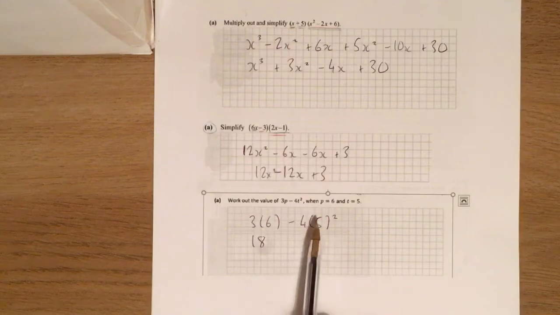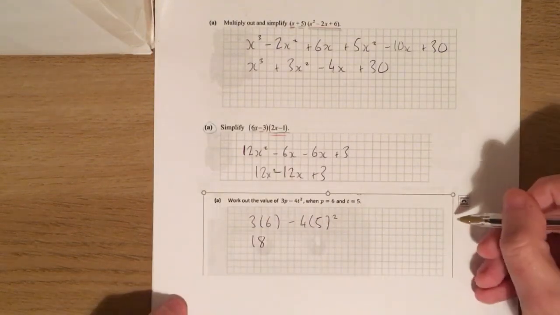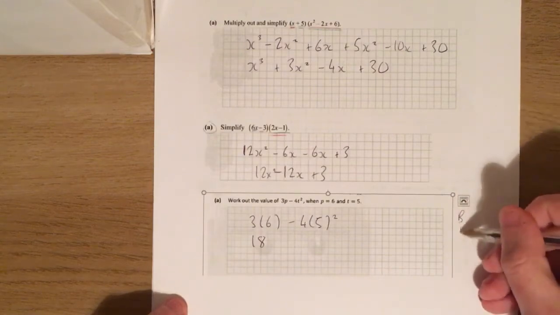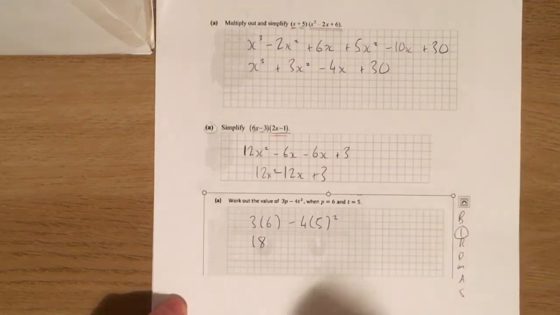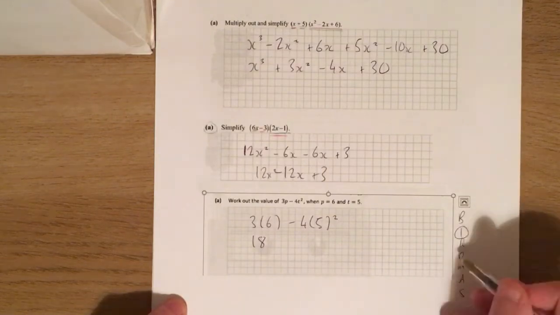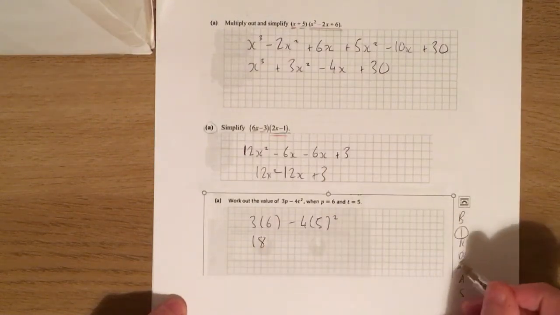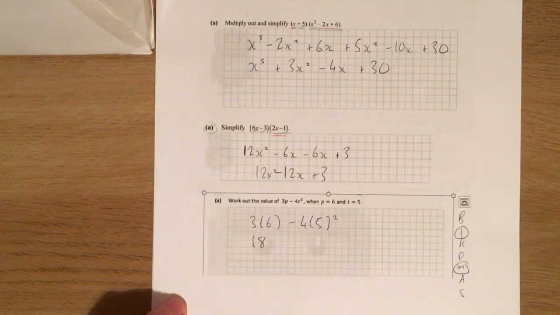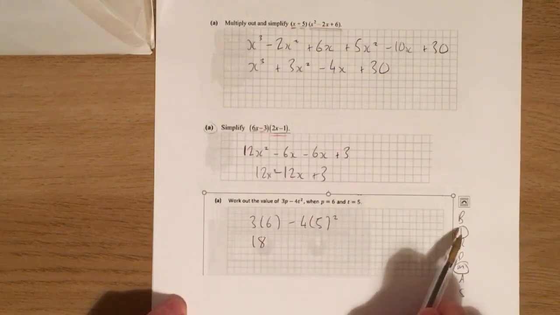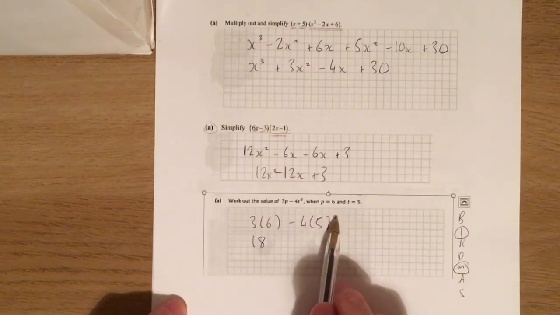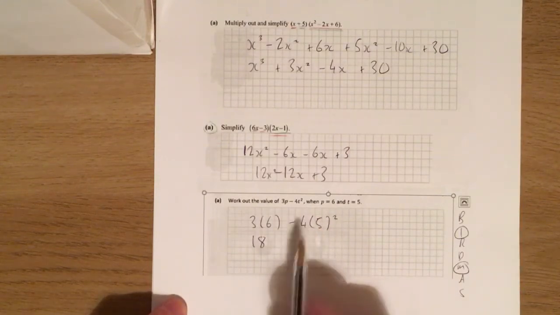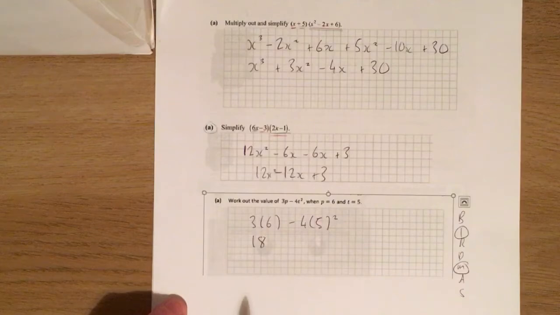All right. If you remember your order of operations from last year, your BIDMAS, I, or index, which means power, comes before M for multiplication. So you need to do your power before you do your multiplication. So you need to do the 5 squared first and then multiply it by 4. All right.